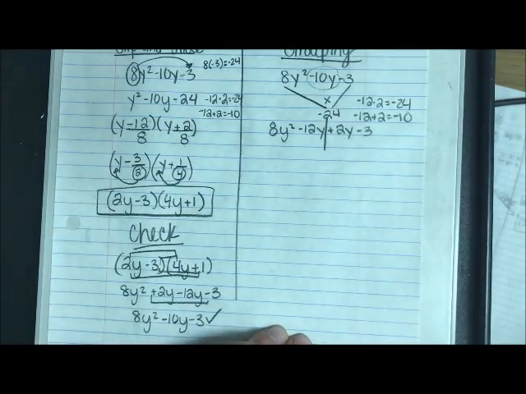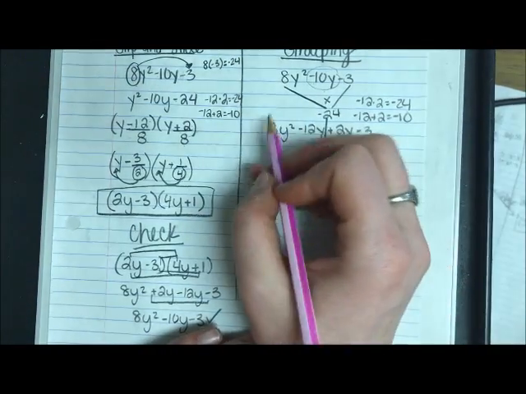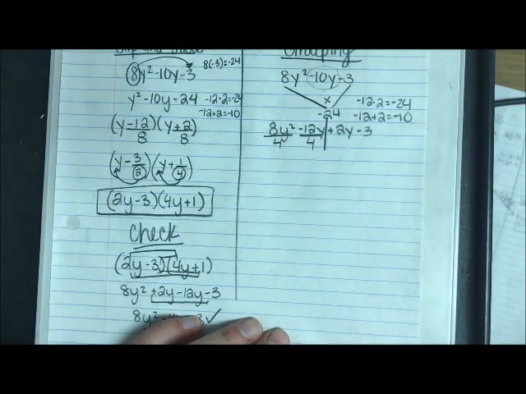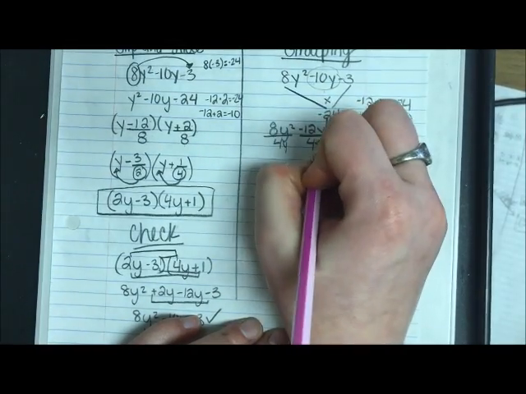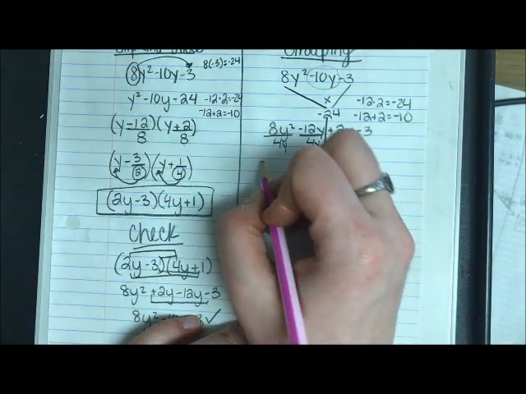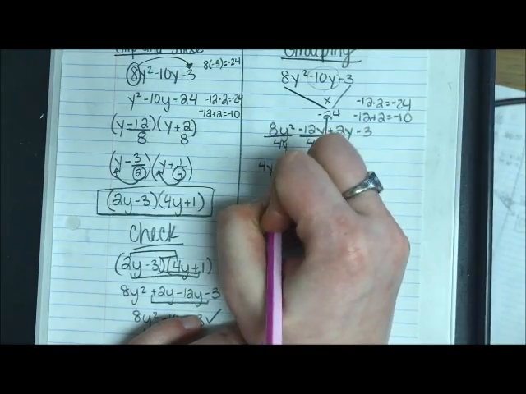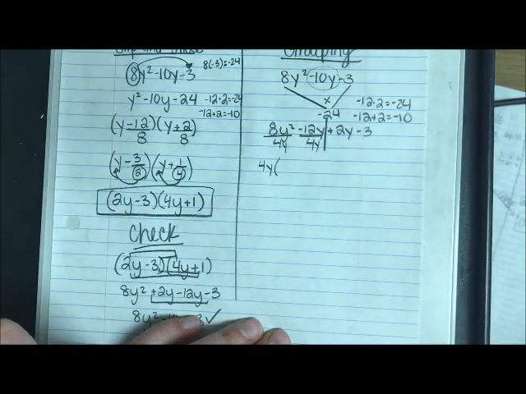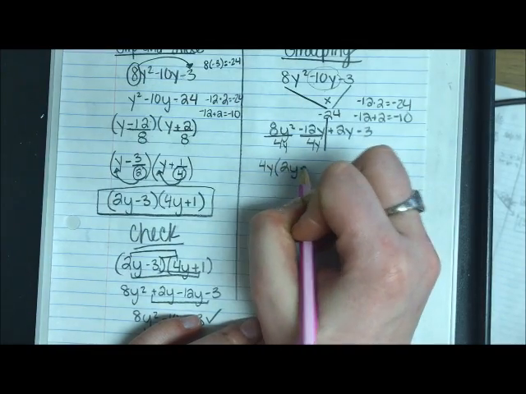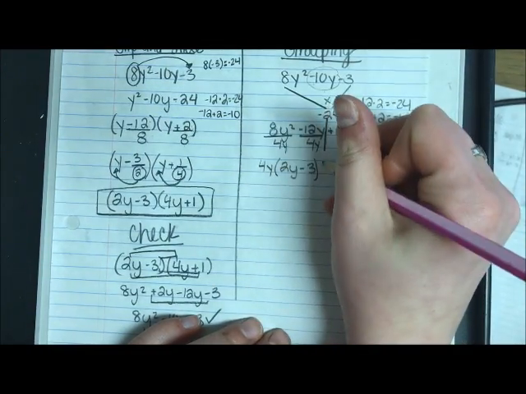I'm going to break those up into two binomials. I'm going to factor out a 4 from these two terms, as well as a y, because I see that those two terms have not only a 4, but a y in common as well. So since I'm factoring out a 4y, I'm going to put that on the outside. And all I have left on the inside is a 2y and a minus 3.